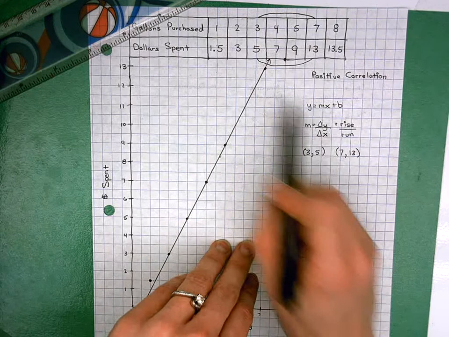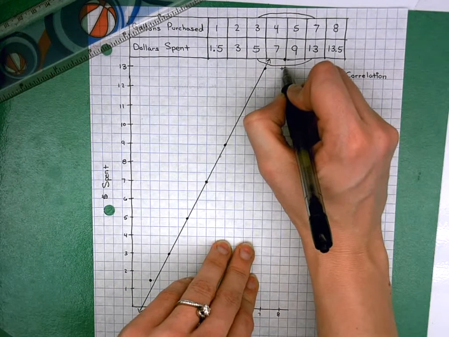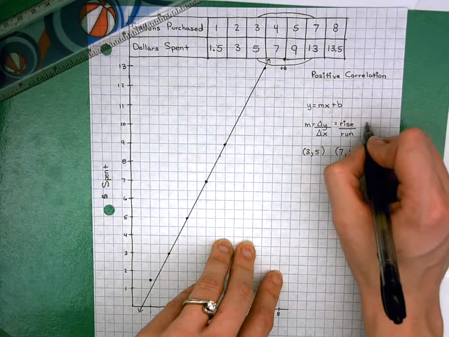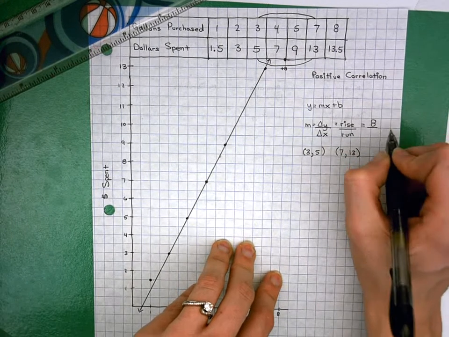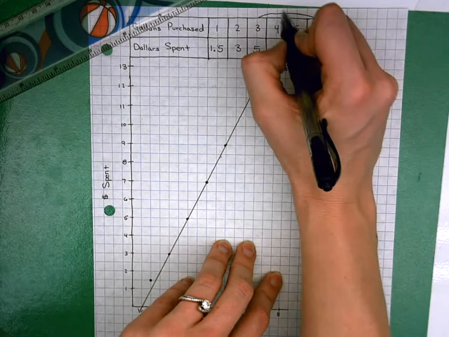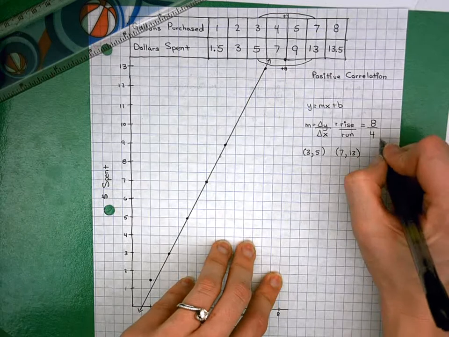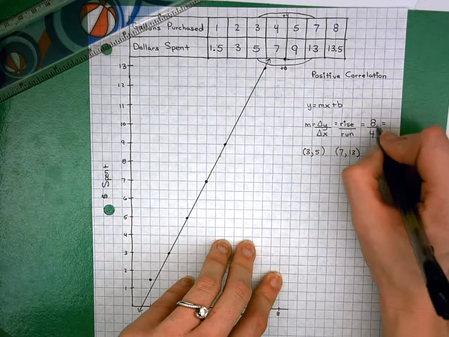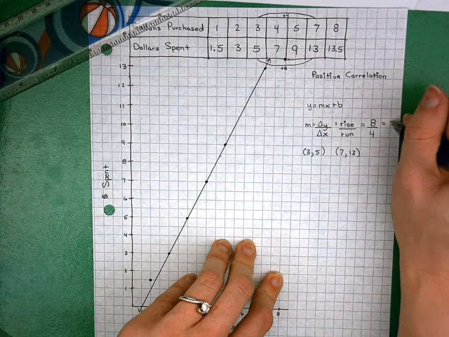Rise, change in y. So how did I get from 5 to 13? Well, 5 to 13 is plus 8, and so my rise is going to be positive 8. My run, change in x, 3 to 7, is plus 4, and so my run is going to be 4. And then you can either leave it as a ratio, or frankly that simplifies to a pretty nice number. 8 divided by 4 is 2.